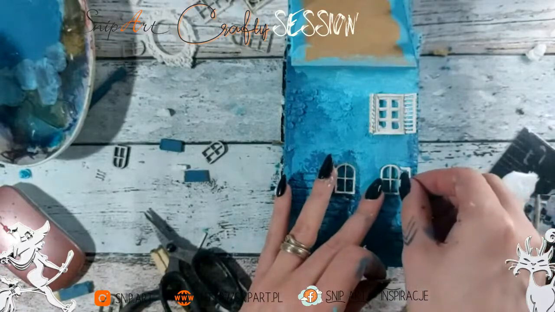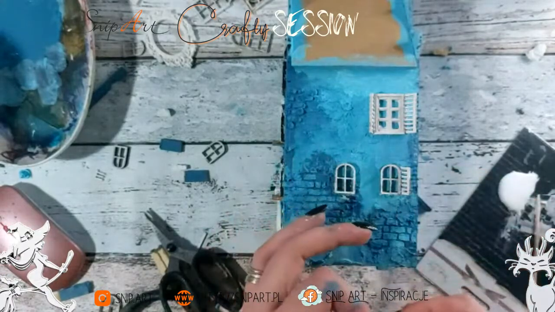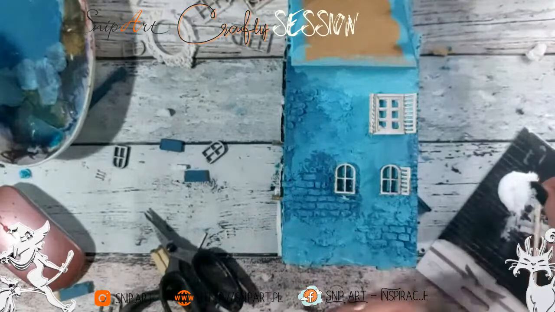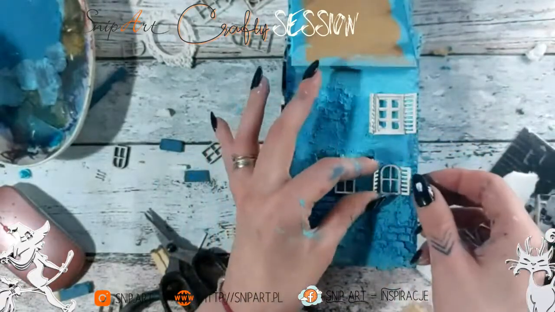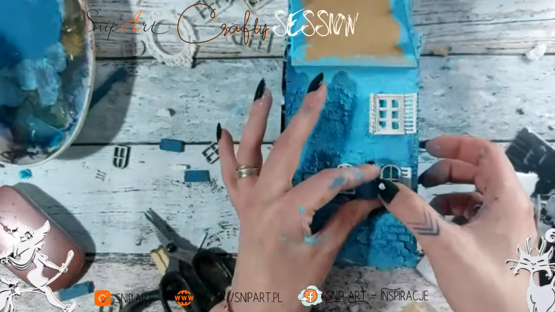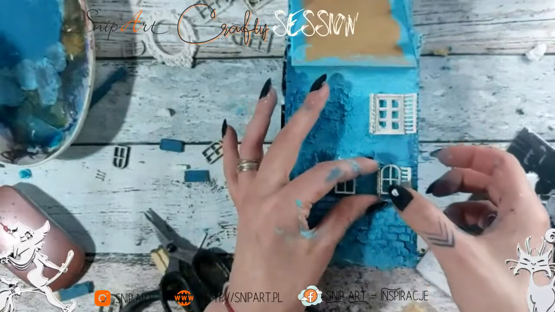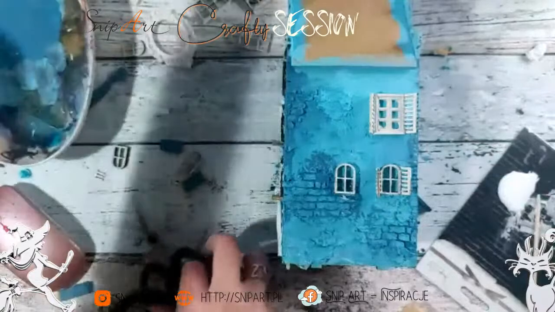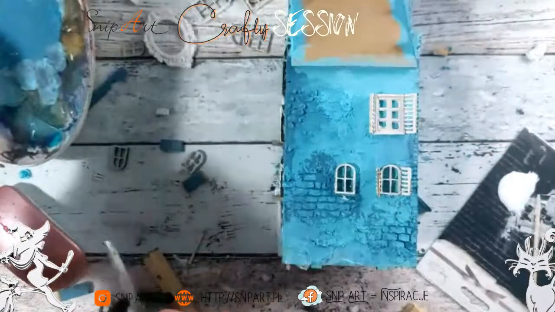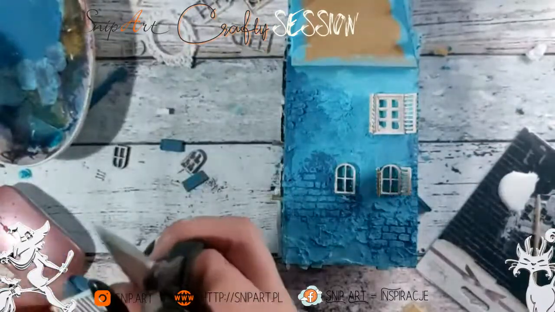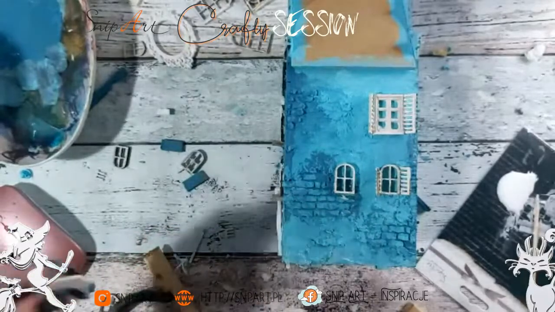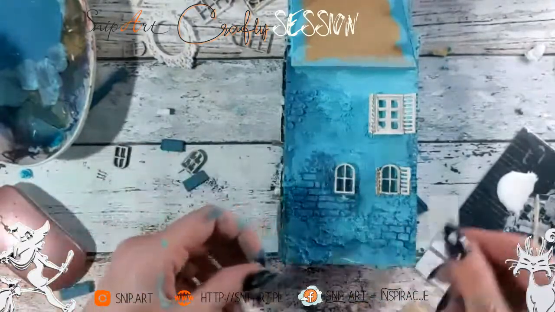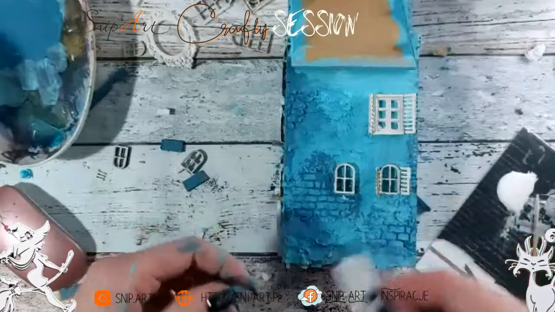I didn't take the scale into consideration because I'm just working with some elements that I had that were kind of matching. So definitely it's not the same scale.